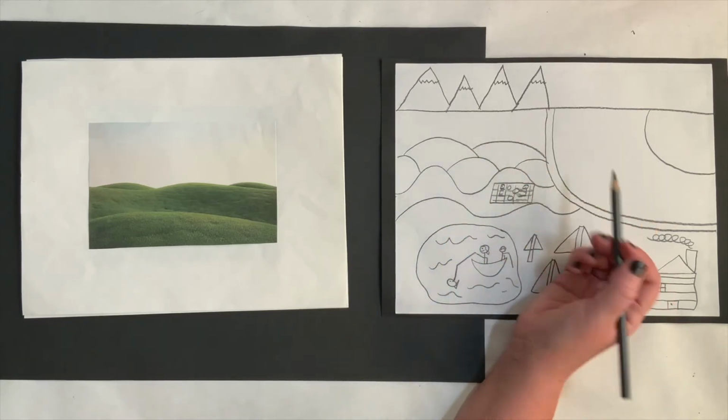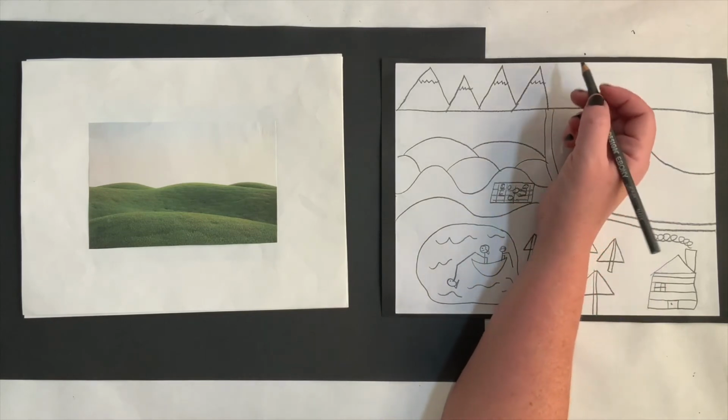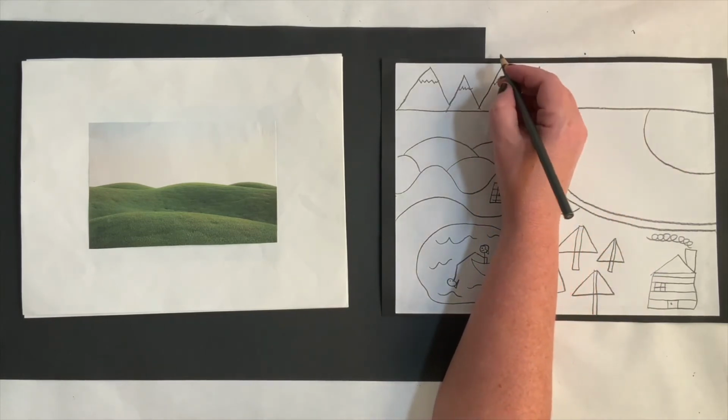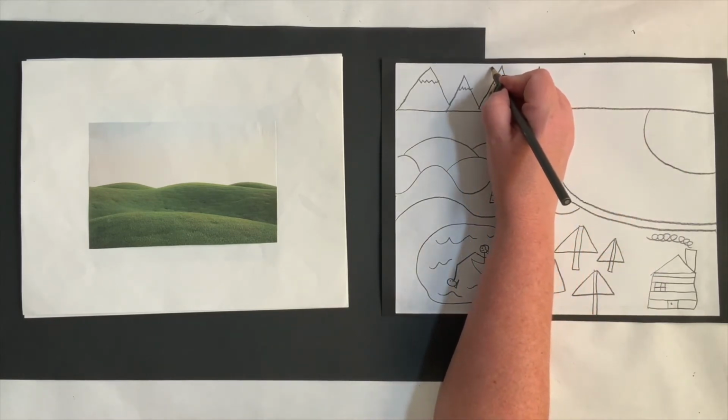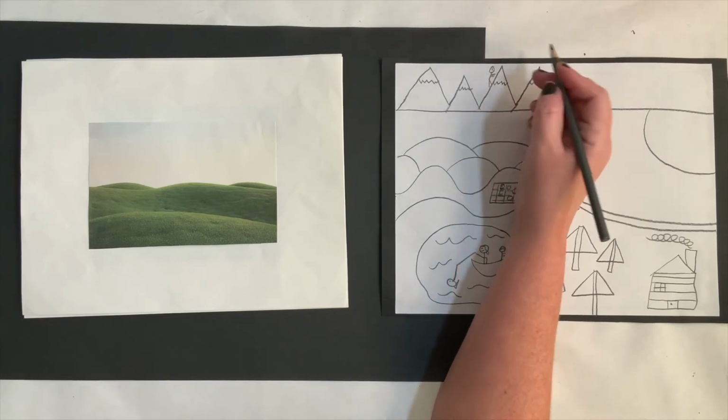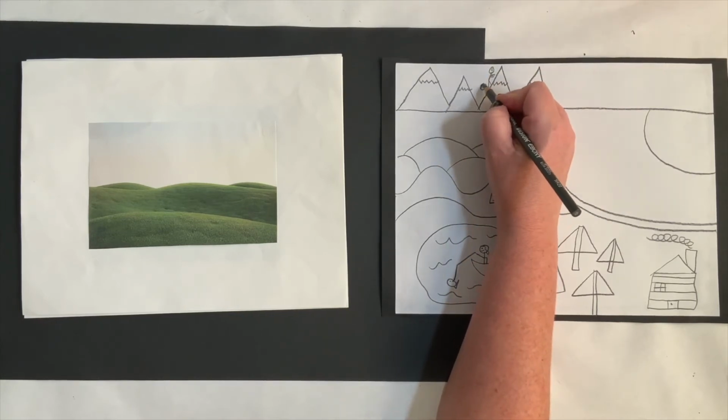Now, what could we do in the mountains? Go hiking? That would be fun. So I'm going to draw me and my son hiking on the mountain.